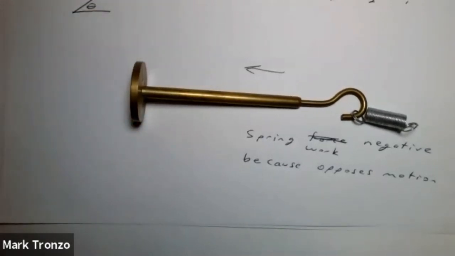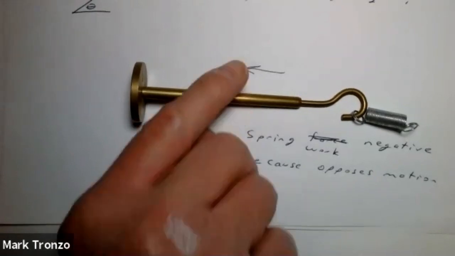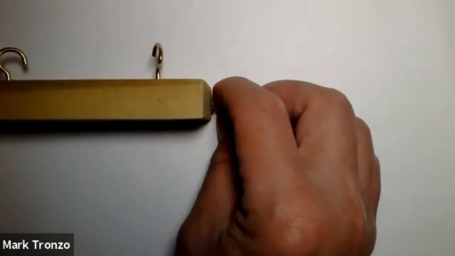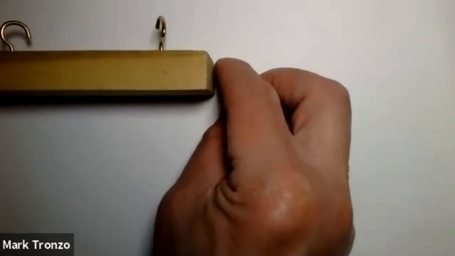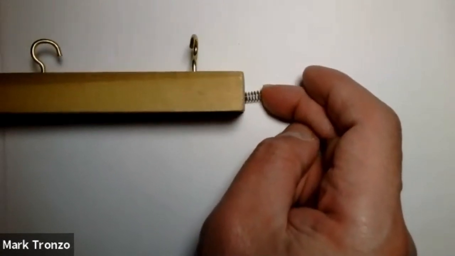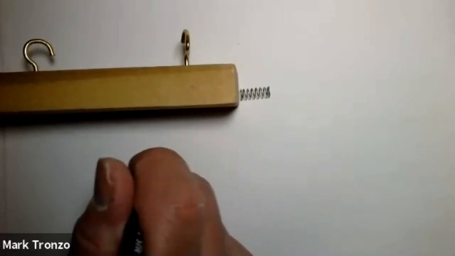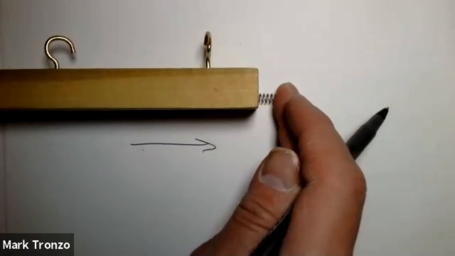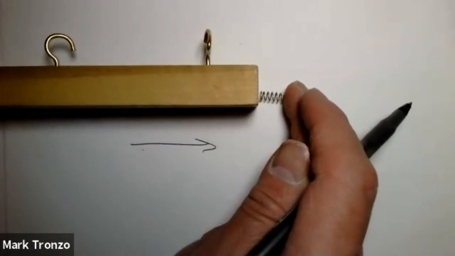And on the other hand, I have a compression spring here. Let's say you have a compression spring. Once again, if the block is going to the right, in this direction, and notice that you're compressing the spring, once again, the spring is opposing the motion.